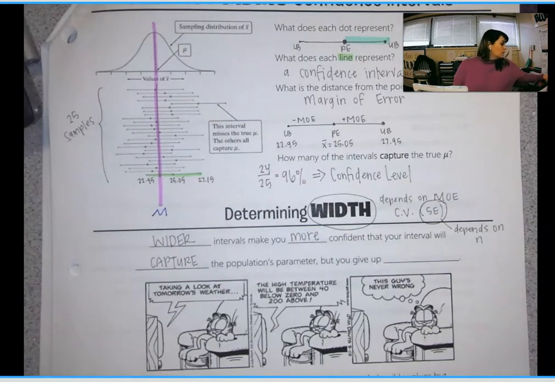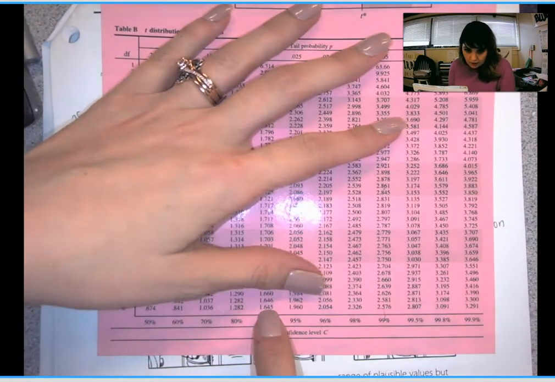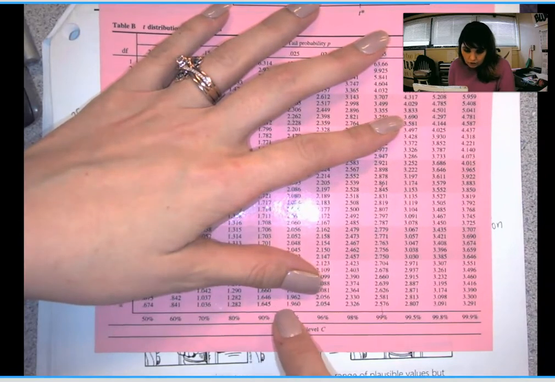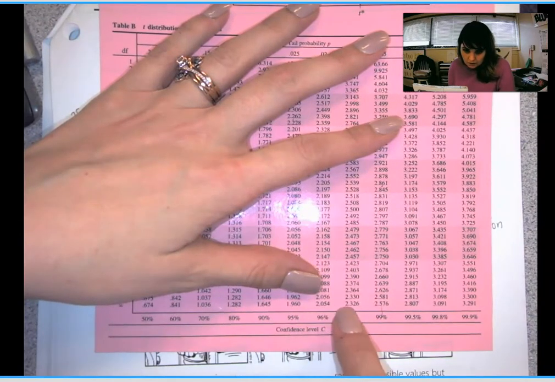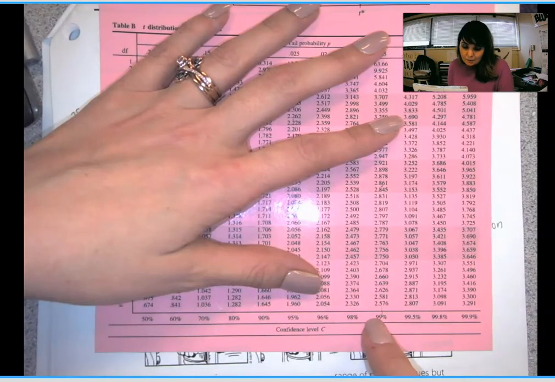So let me show you our table. Remember, these are our critical values right here. I want you to notice that as you get more confident, your critical value gets bigger. So a 90% confidence has a critical value of 1.645, but a 99% confidence gives you a critical value of 2.576.